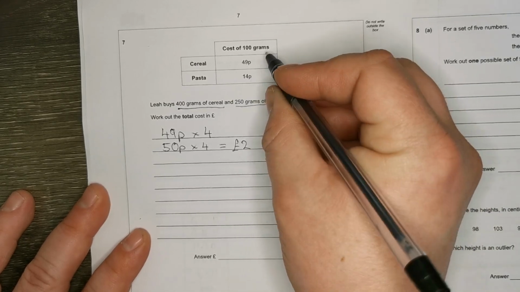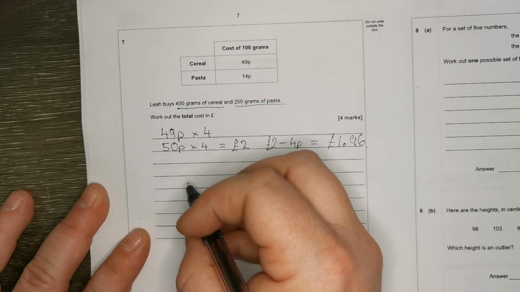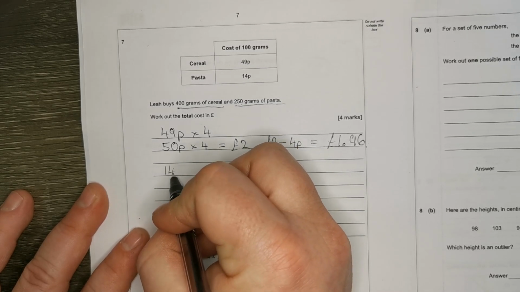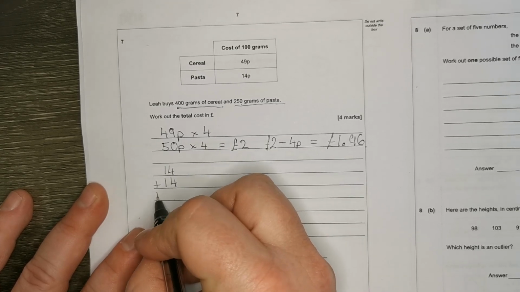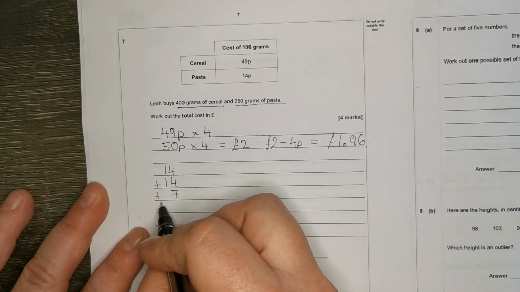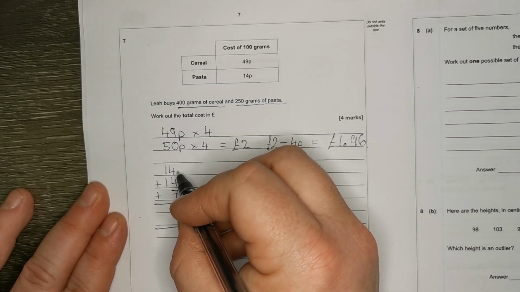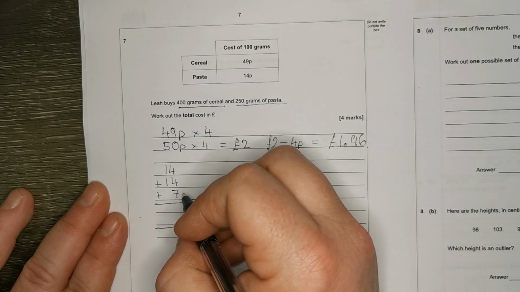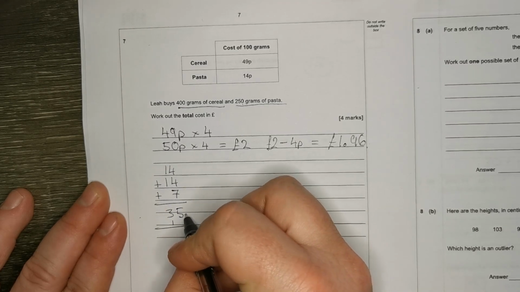Pasta is 14p for 100 grams. I want 2.5 lots of that. Well, 1 lot would be 14, 2 lots would be another 14, and then my half for the 50 grams must be 7. So if I add that together, I've got 4, 8, and 8 add 7 is 15, so 5 carry my 1, 35p.